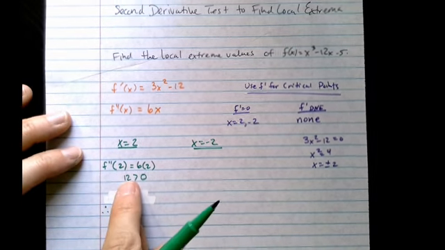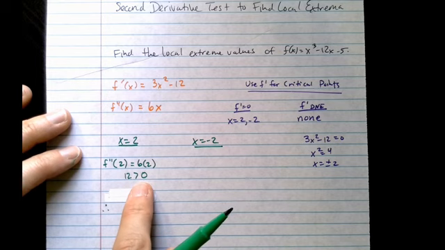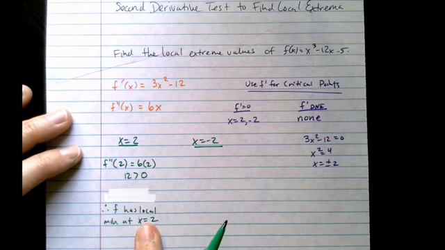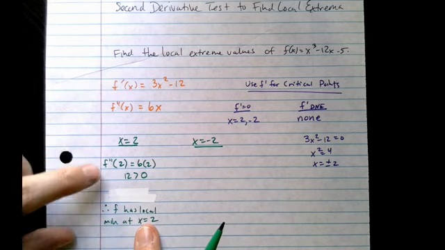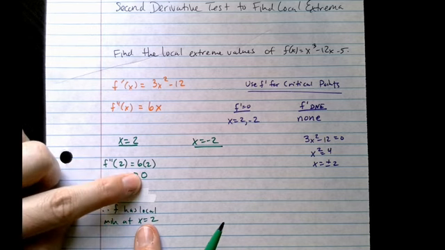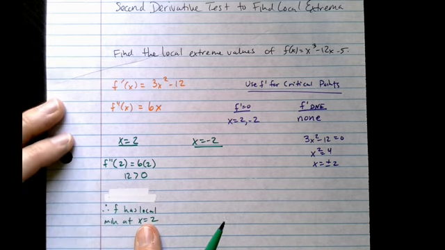So I put 2 into my second derivative and I got 12, which is greater than 0. It's positive. This means f has a local minimum at this value. Now, again, why does it have a local minimum? Because if the second derivative at this point is positive, that means it's concave up. So if it's concave up, that value must be a minimum. Let's try the next one.